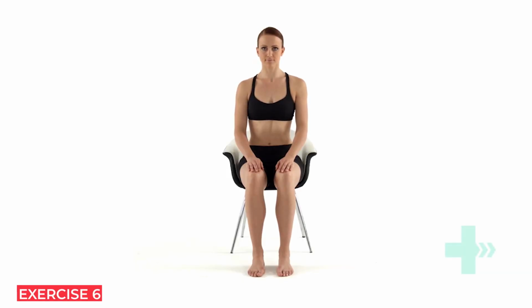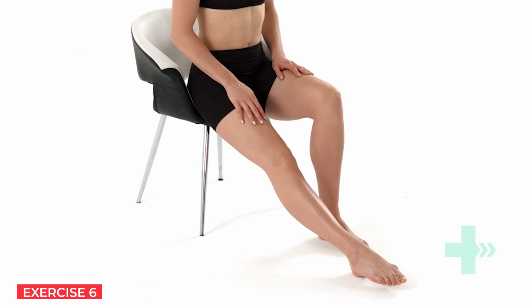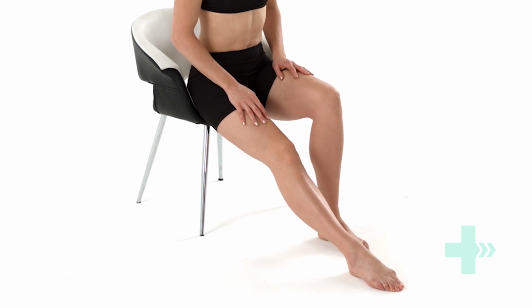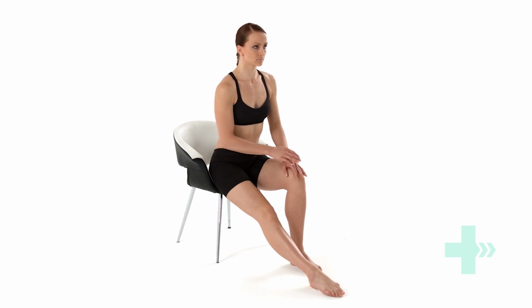Sit in a chair. Place your affected leg out in front of you. Straighten your knee, keeping your foot on the floor. Keeping your back straight, lean forwards from your hips until you feel a stretch down the back of the thigh. Hold and then relax.